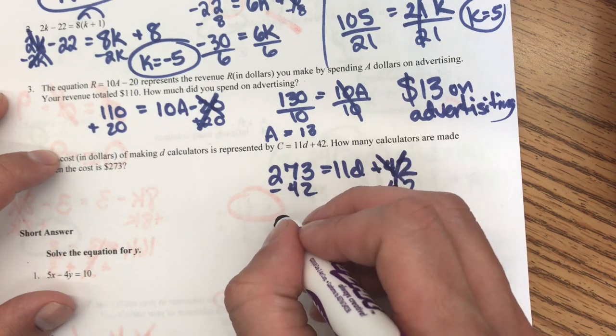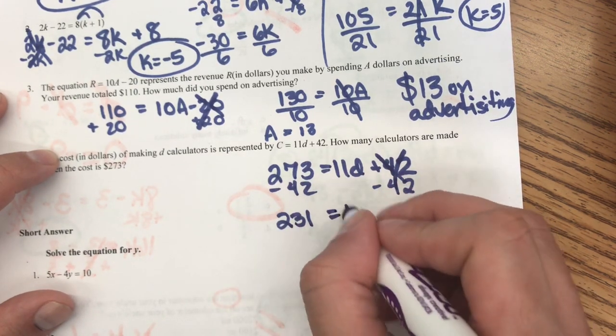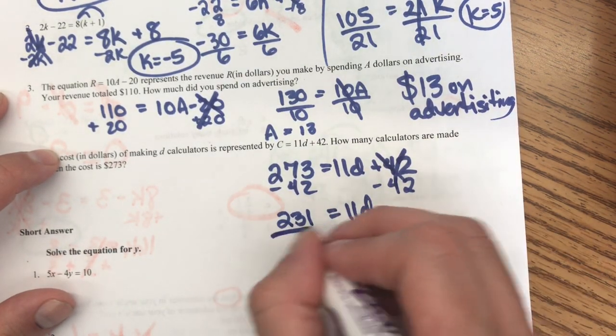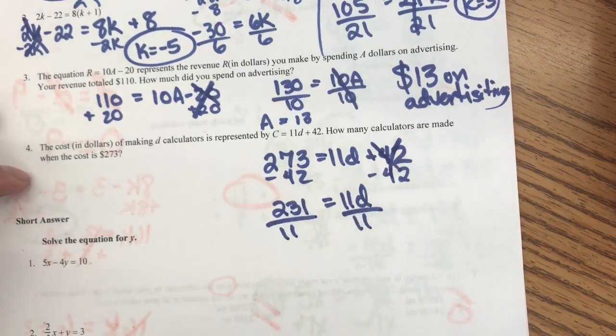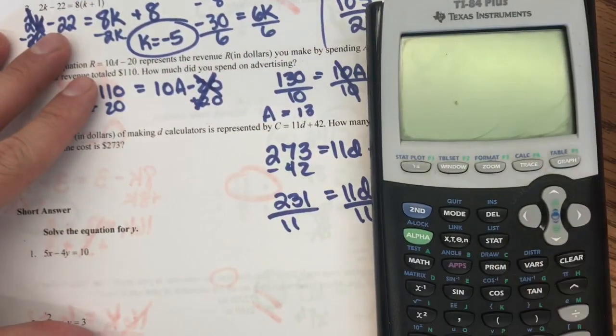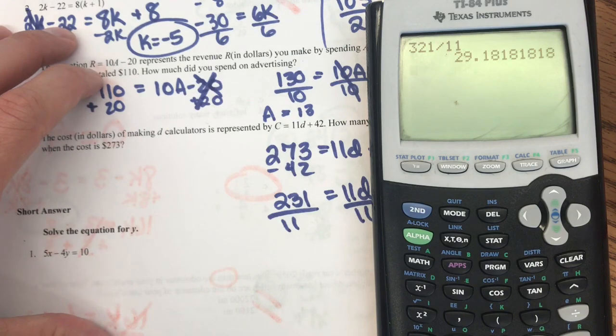273 minus 42 is 231 equals 11D. Divide both sides by 11. And I'm pretty sure it's 21, but let's bust out the old calculator, the yellow version. 231 divided by 11. What did I say, 21?